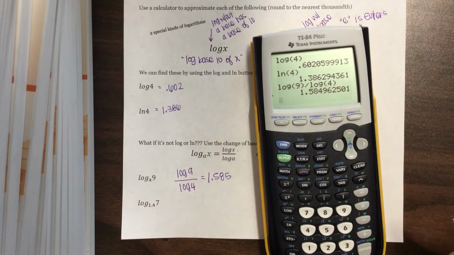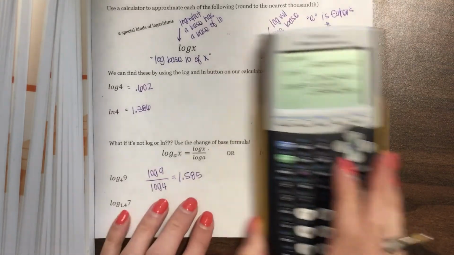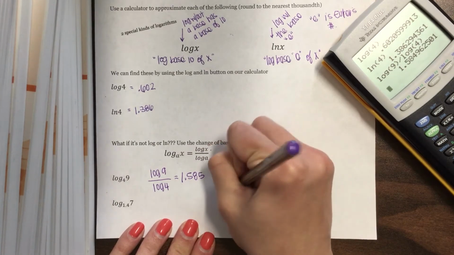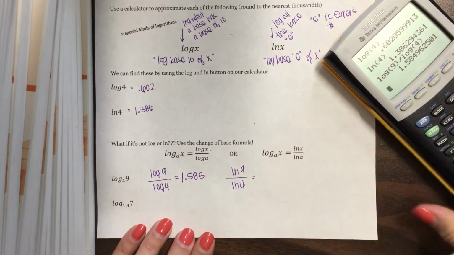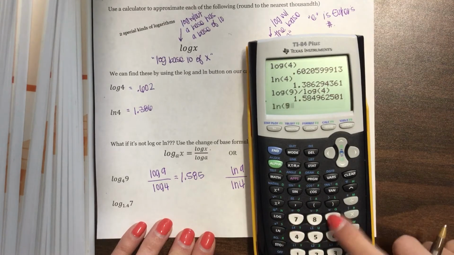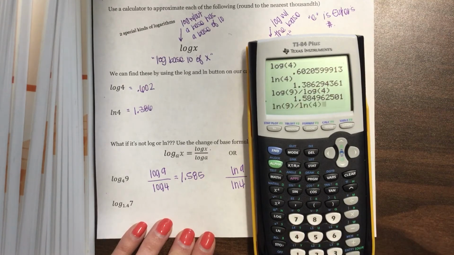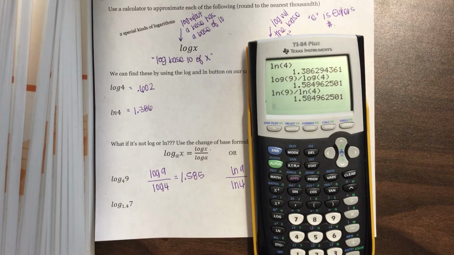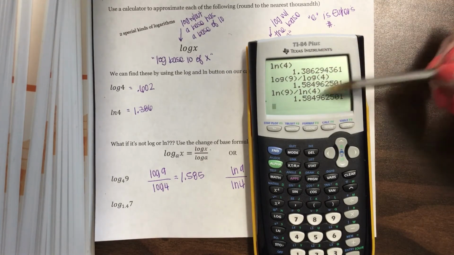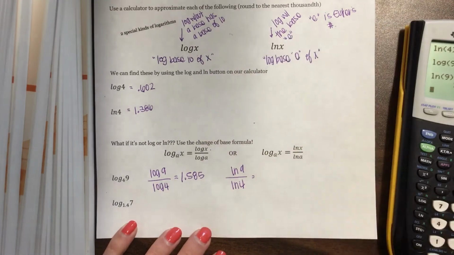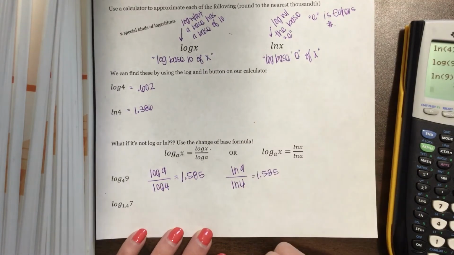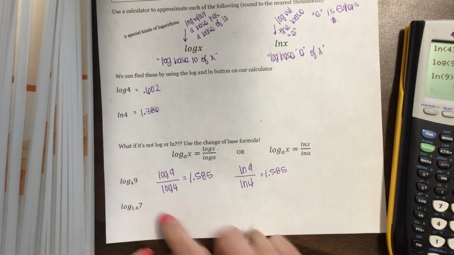And remember, I could do this with ln also. So I'm just going to show you that. So this is the same thing. I could go ln of 9 divided by the ln of 4. And I could put that into my calculator. So I could go ln of 9 divided by ln of 4, 1.584. That is the same exact thing. So you can use either one of these, get the same exact answer. So this is 1.585.